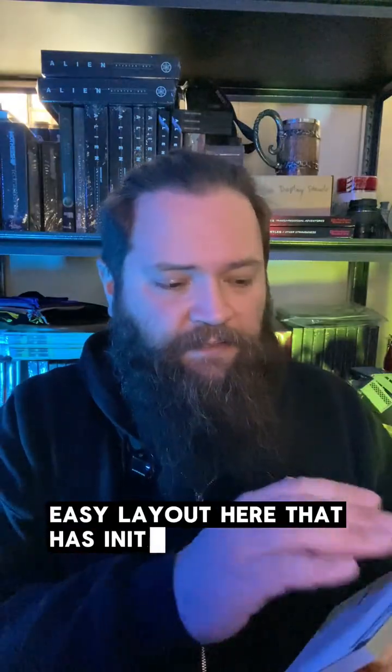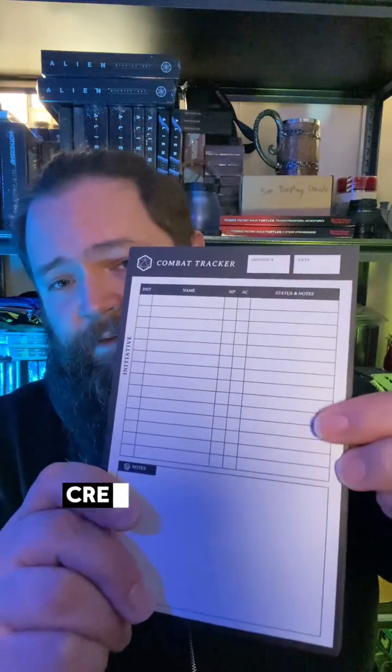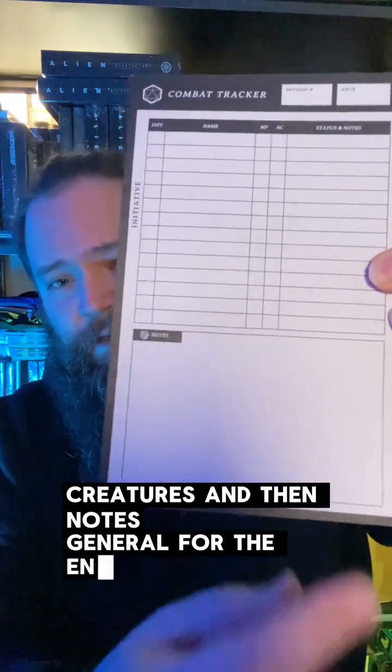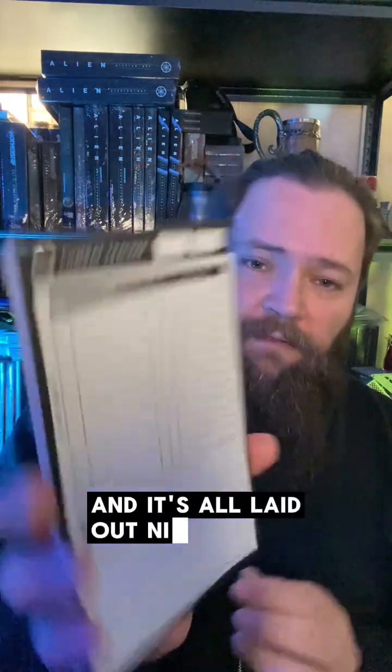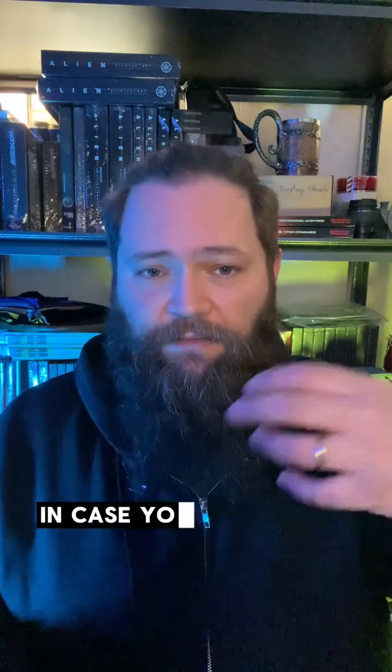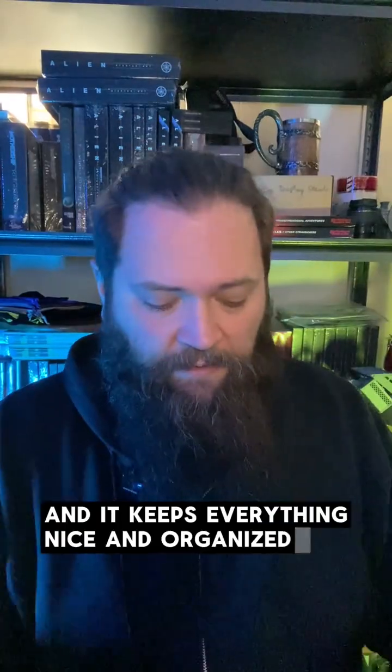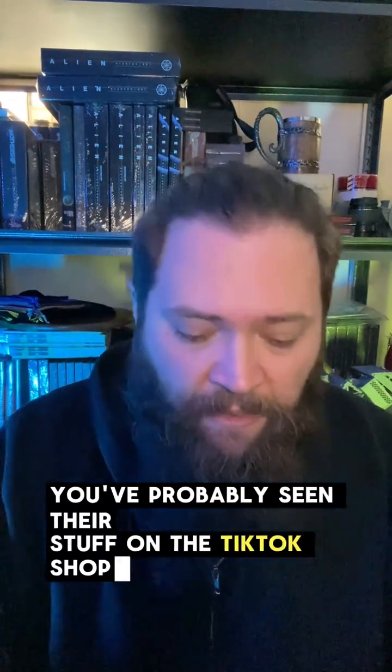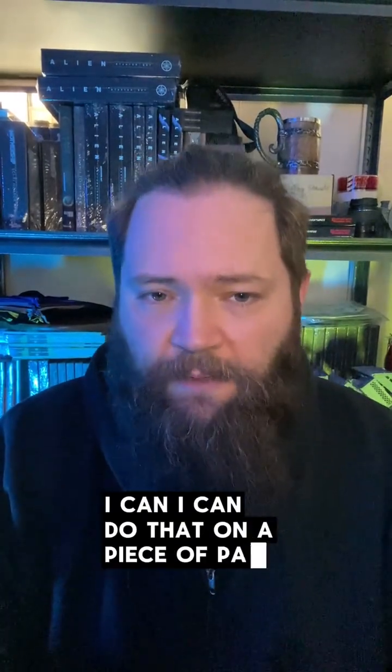It's a very nice, easy layout here that has initiative, name, HP, AC, notes on particular creatures, and then notes general for the encounter itself. And it's all laid out nice on this pad of paper, easy to prep before your encounters in case you're a pre-roller or whatnot, and it keeps everything nice and organized. And again, this is from Minva Tabletop Design. You've probably seen their stuff on the TikTok shop. And again, the thing people say is, well, I can do that on a piece of paper.